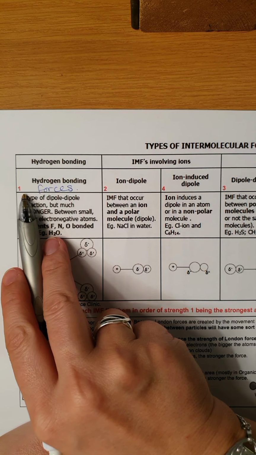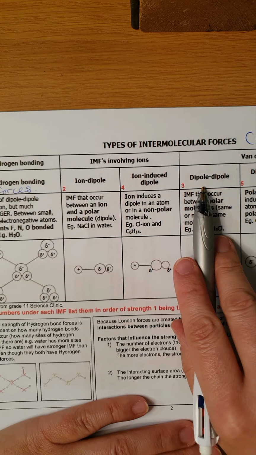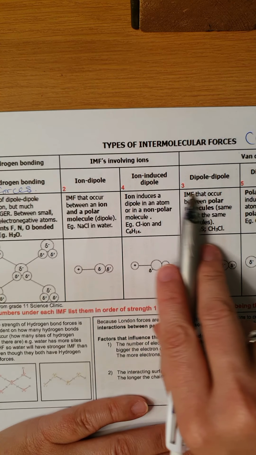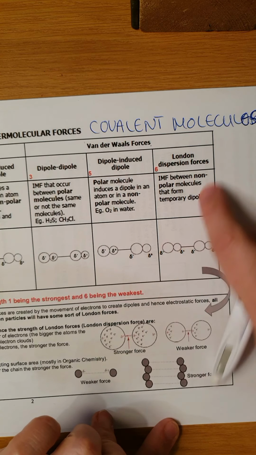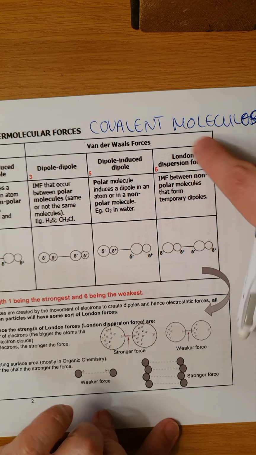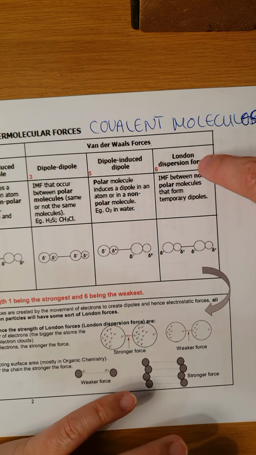They're the strongest. Then we have ion dipole. Then we have dipole-dipole. Then ion-induced dipole. Then dipole-induced dipole. And then London dispersion forces. So London are the weakest. So generally things that only have London forces are gases or have very low boiling points because they can break up quite easily.